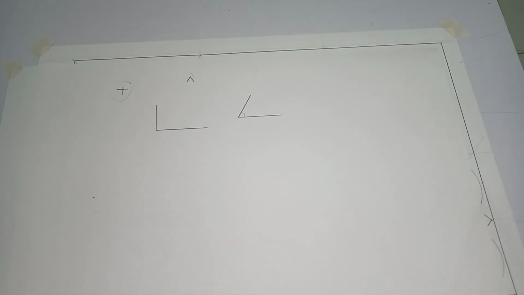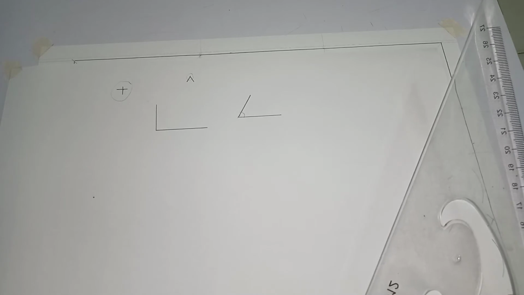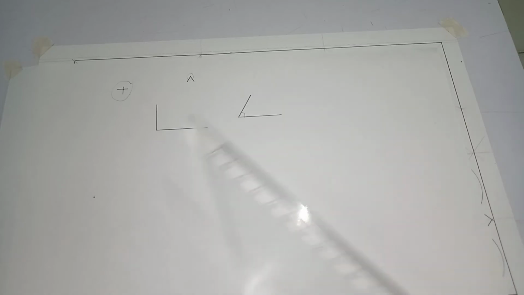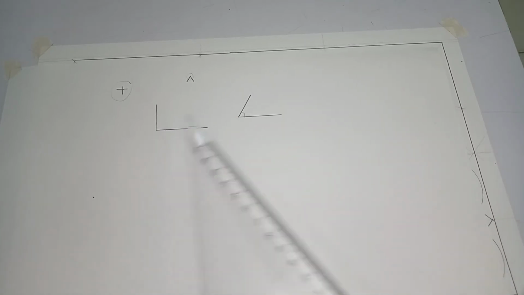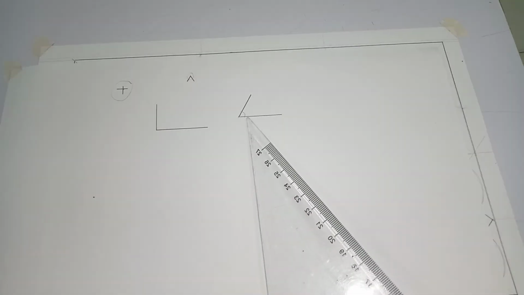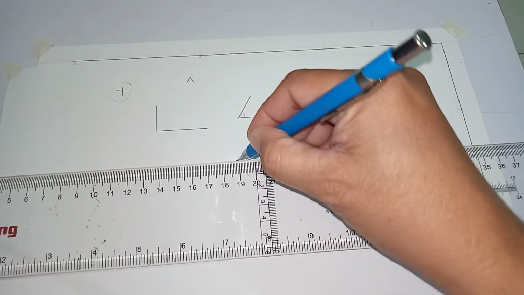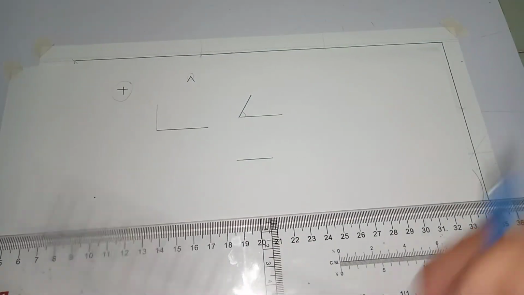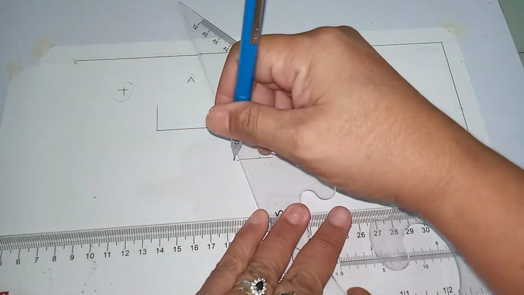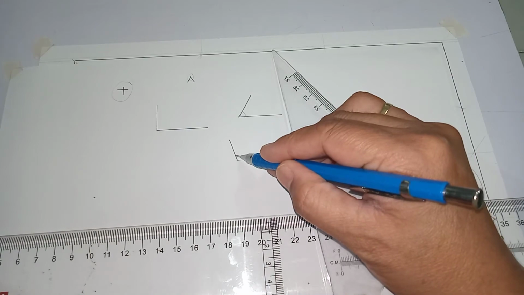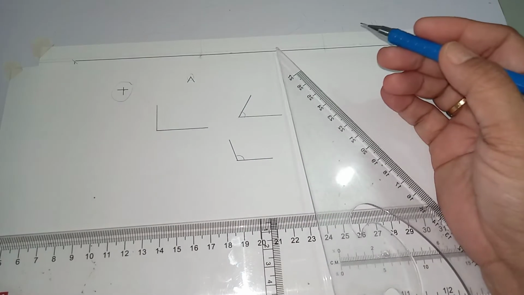So there are five types of angle: the right angle, acute angle, obtuse angle, reflex angle, and the straight angle. This is now our right angle, this is our acute angle, then the obtuse angle is more than 90 degrees. Meaning to say, horizontal line plus a line more than 90 degrees, this is now our obtuse angle.